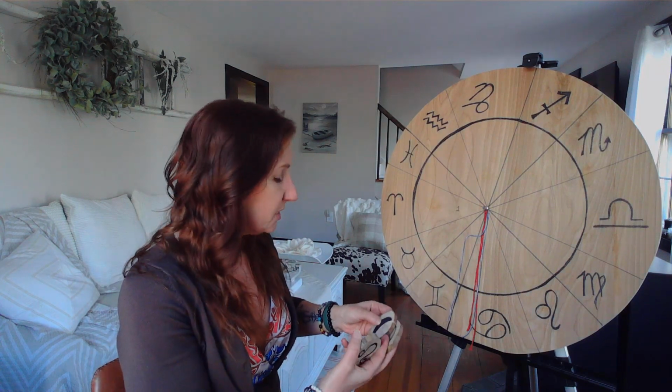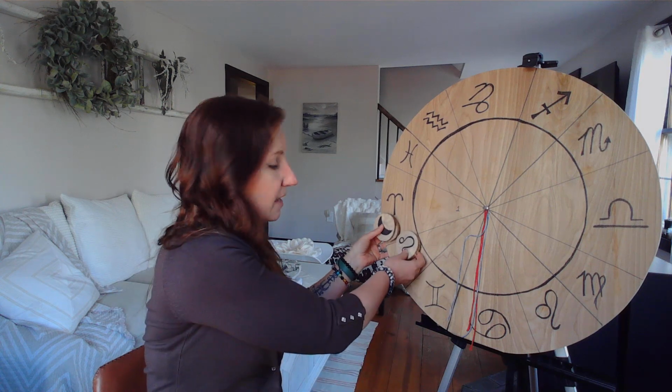So we have the sun-moon conjunction at the last degree of Aries. The reason that makes it an eclipse is because they're very close to each other. The North or South Node has to be within 17 degrees of the sun or the moon.